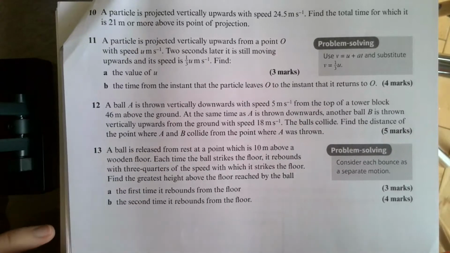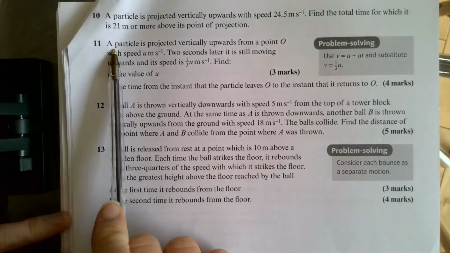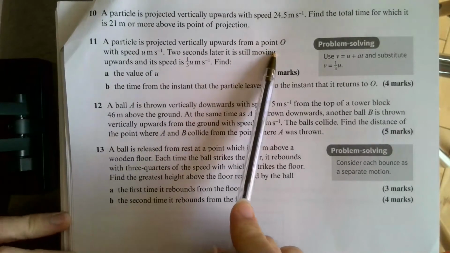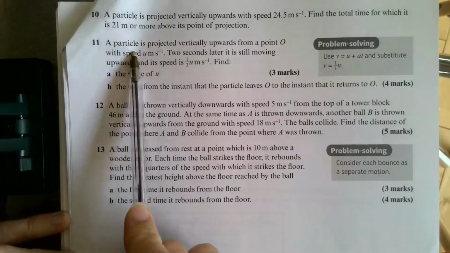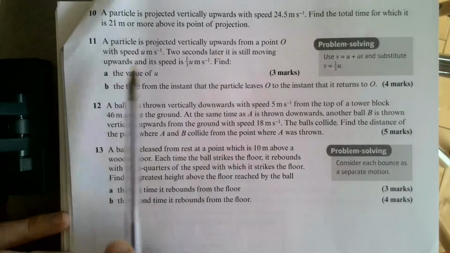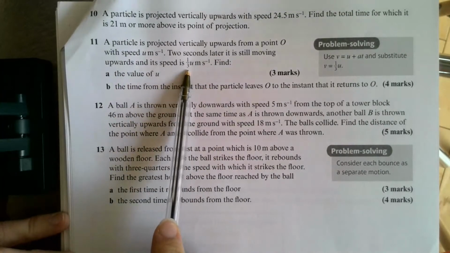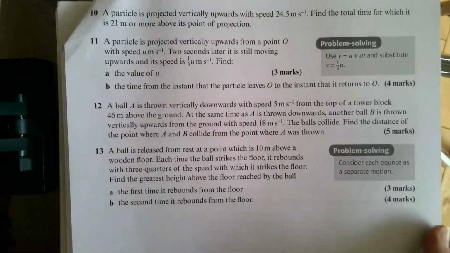This is exercise 9E and I'm going to go through question 11. It says a particle is projected vertically upwards from a point O with speed u. We're not sure exactly, but for the initial speed they've just given us the letter u. 2 seconds later it's still moving upwards and its speed is 1/3 u meters per second. And the first part is to find the value of u.